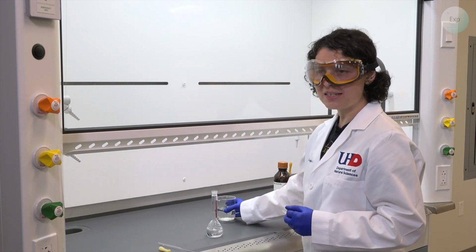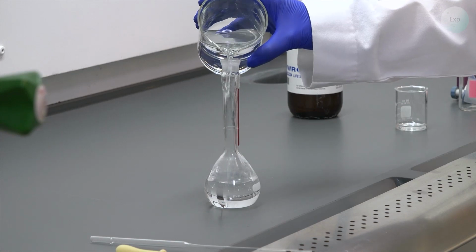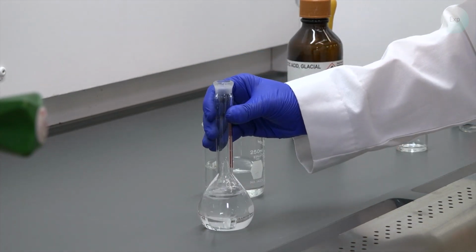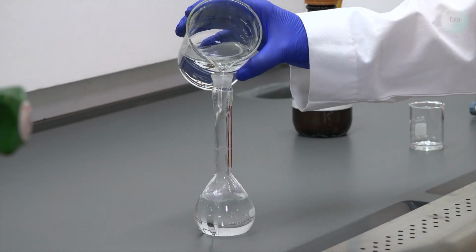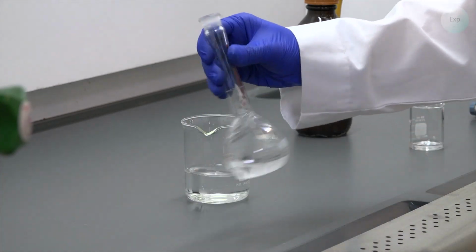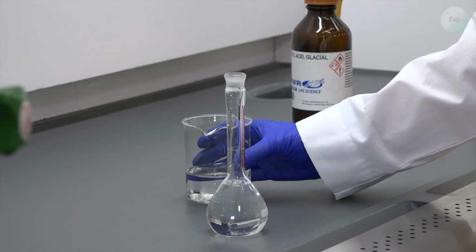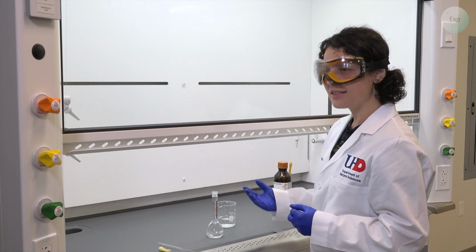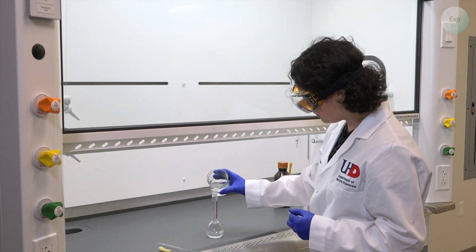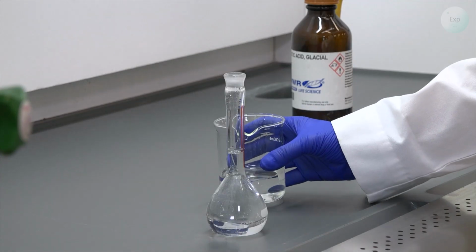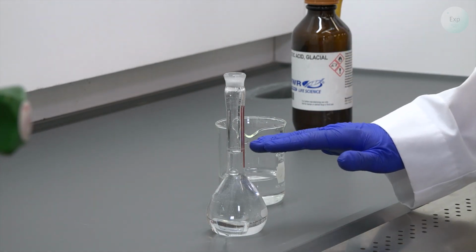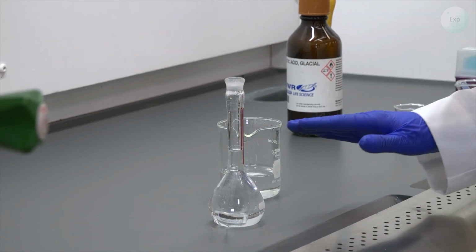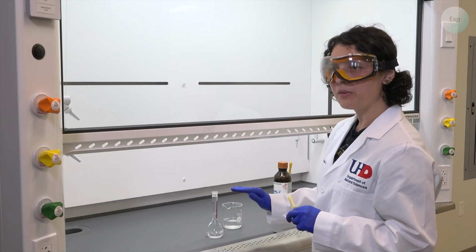For that, all we need to do is add water in increments. Every time we add water, we swirl it to homogenize. Once the solution level reaches close to the neck of the volumetric flask, swirling is going to be very difficult. Once we added enough water that it's near the mark, we can switch to a pipette and slowly add enough water that the solution's meniscus will be right at the marking.